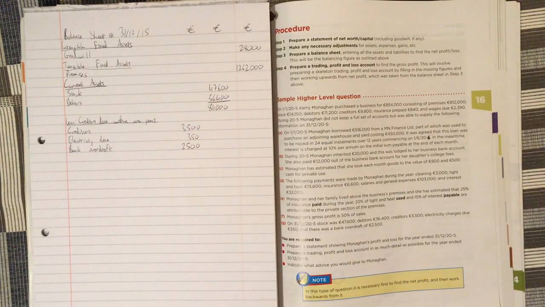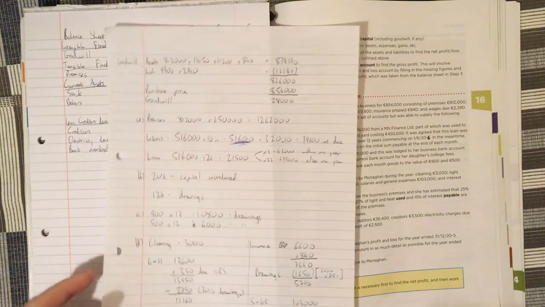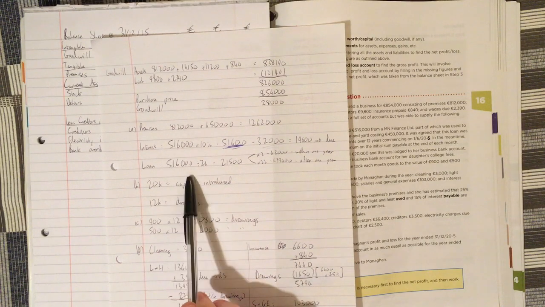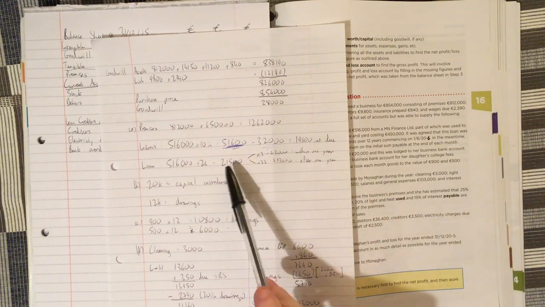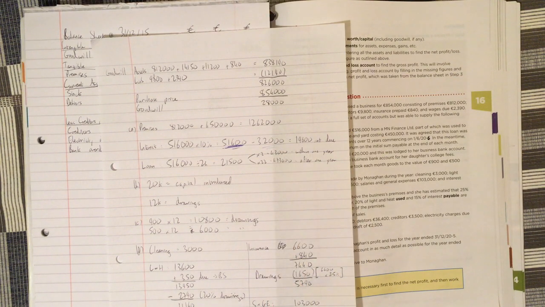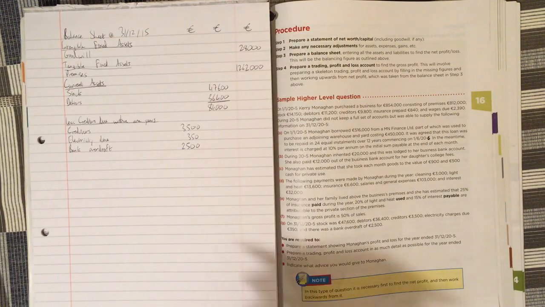What else now? Yeah, I had interest due. I calculated interest due of 19,600. And remember, I also split the loan up into what's going to be paid in 16, so what's due next year is 43. That's going into creditors due within 1 year as well.